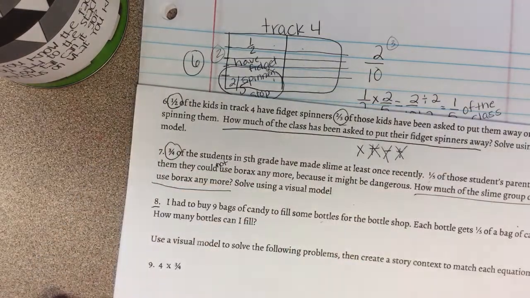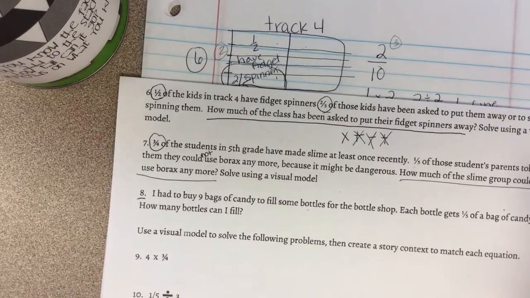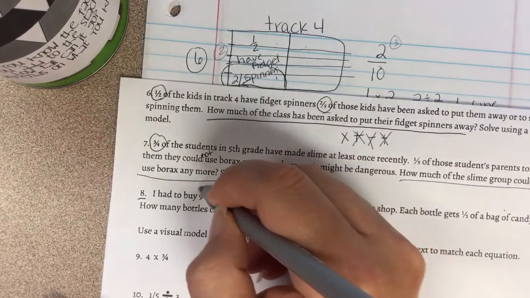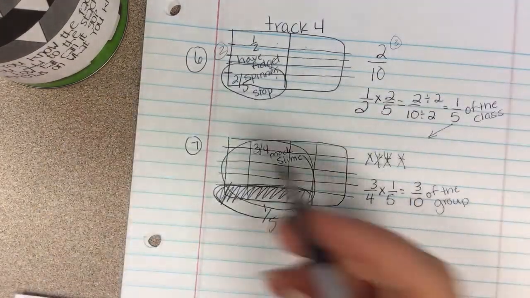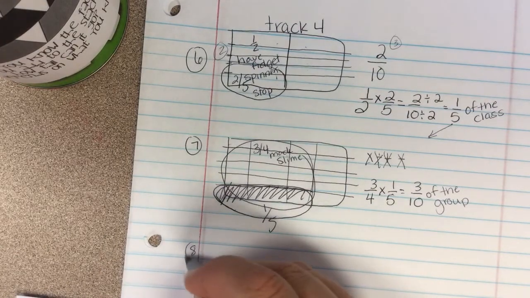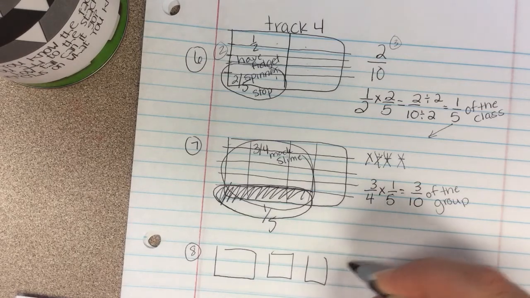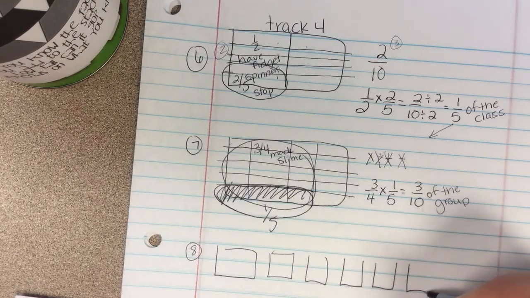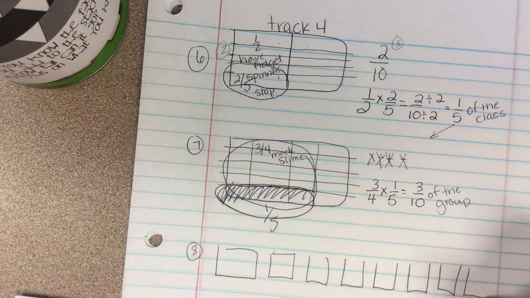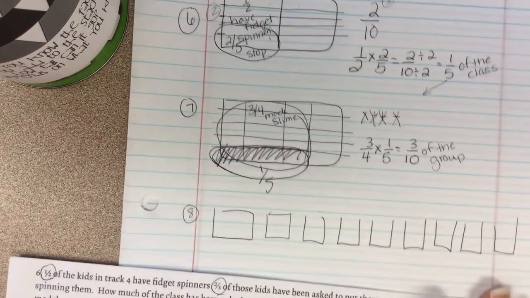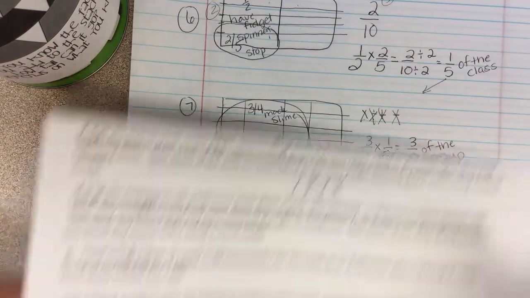All right, question 8. I had to buy 9 bags of candy to fill some bottles for the bottle shop. Okay, so I had 9 bags. 1, 2, 3, 4, 5, 6, 7, 8, 9. I think I decided to make them bags and leave them open after I started drawing.